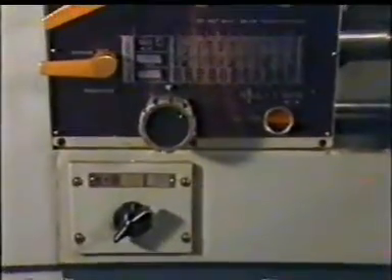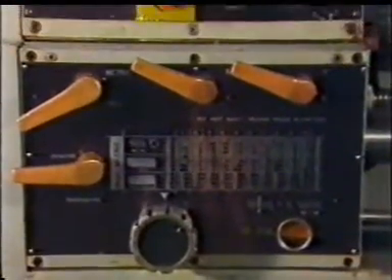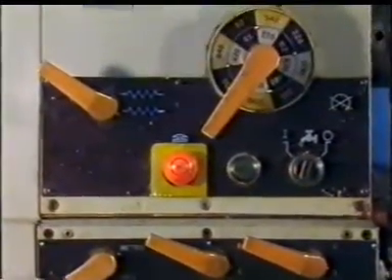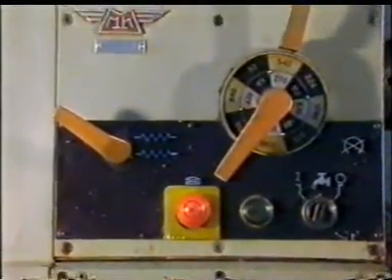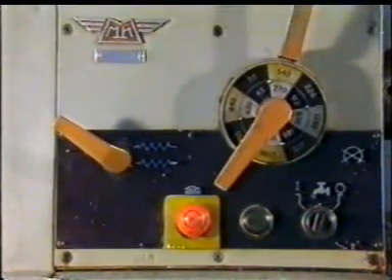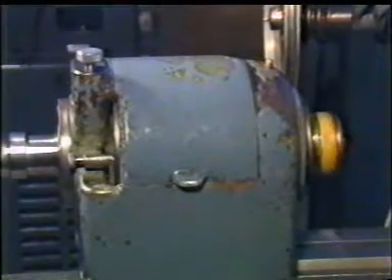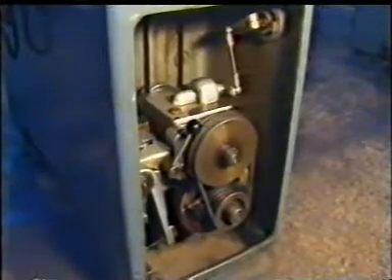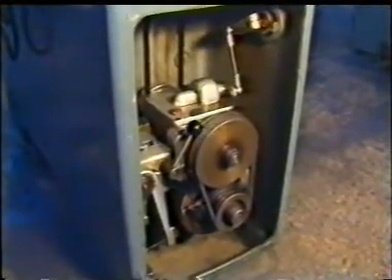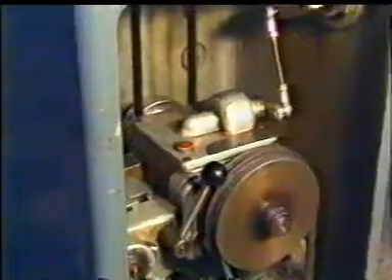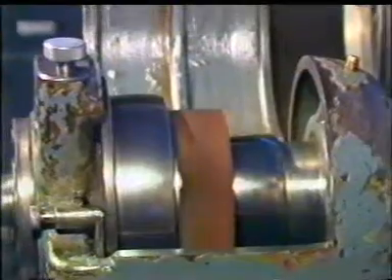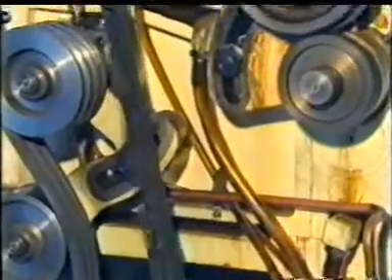Headstock, located on the left, consists of a hollow spindle and a suitable driving arrangement with control levers. It may have either of the two driving arrangements: the cone pulley drive or the gear drive.